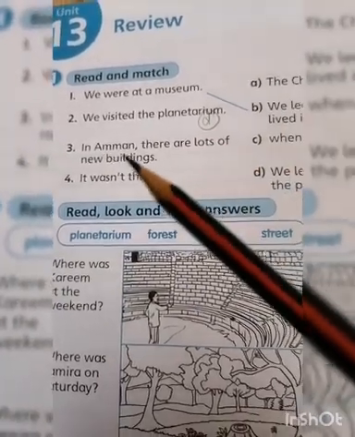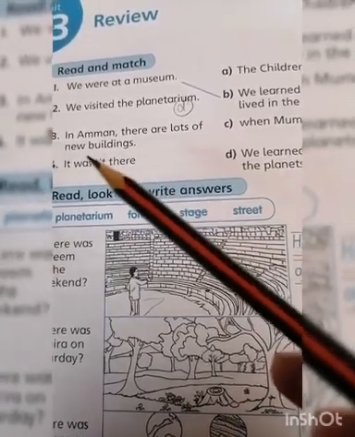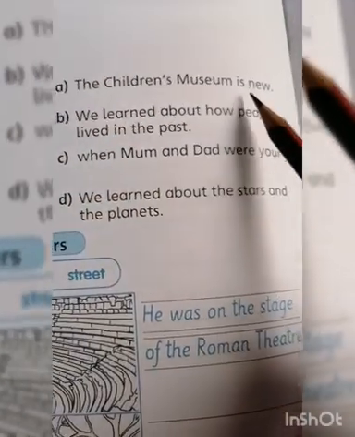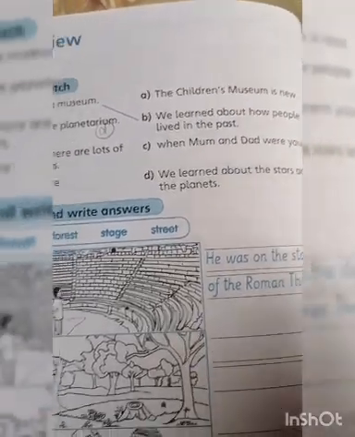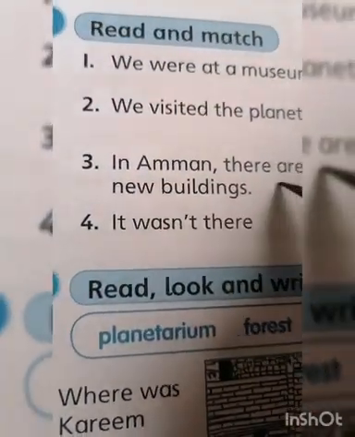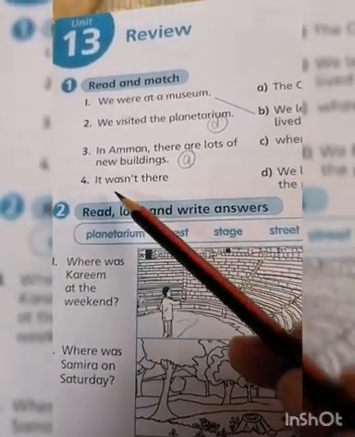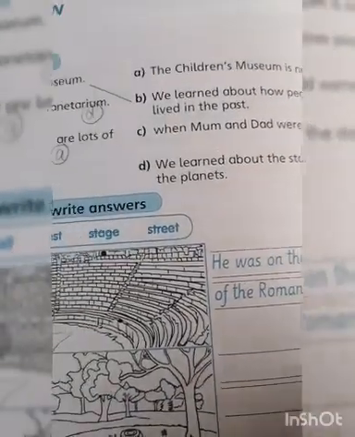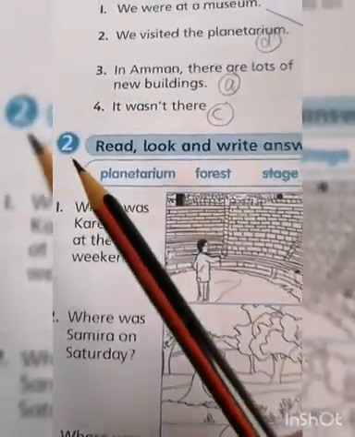Number 3. In Amman, there are lots of new buildings. The Children's Museum is new. Number 3 with A. Number 4. It wasn't there when Mom and Dad were young. So, number 4 with C.